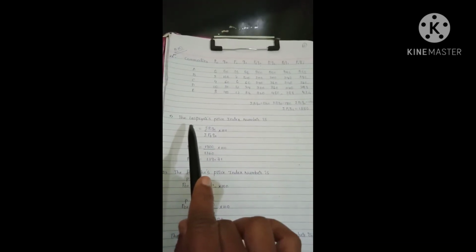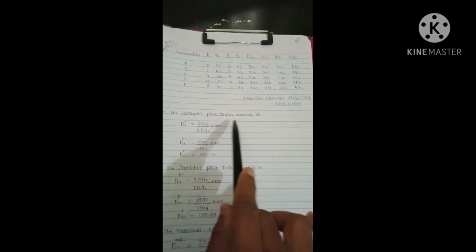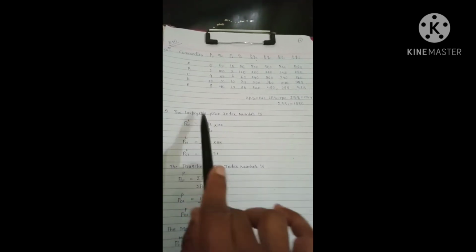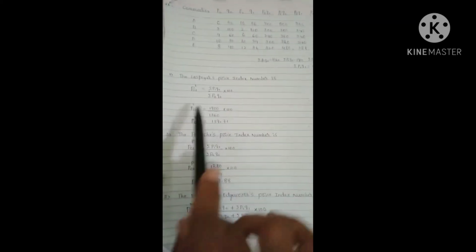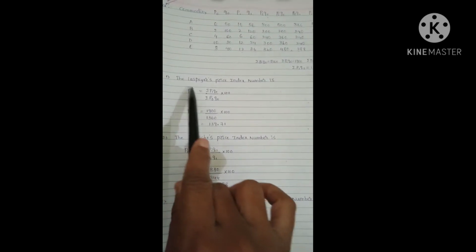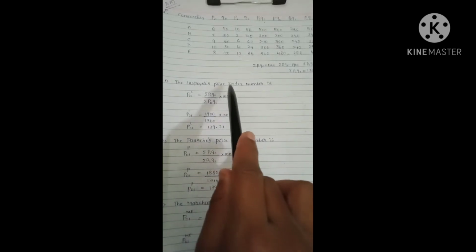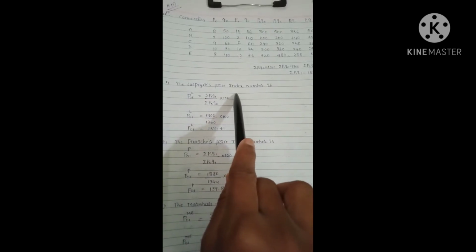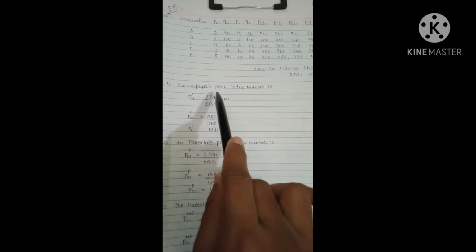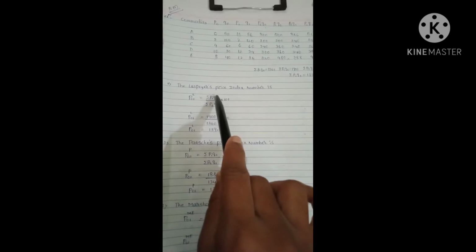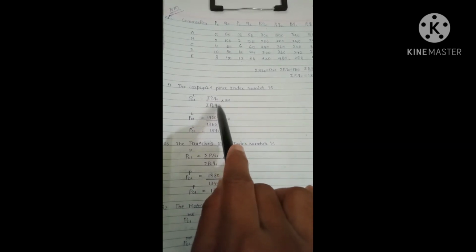What are they asking in the question? The last year's price index number. Here one formula is there. How do we calculate last year's price index number? P01 of L equal to summation P1 Q0. Here in last year's price index number, we take the quantity, the base year quantity. What is the base year quantity? It is defined as Q0. Numerator is Q0 and denominator is also Q0.